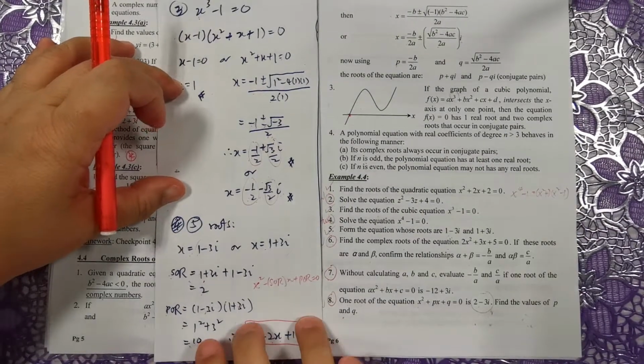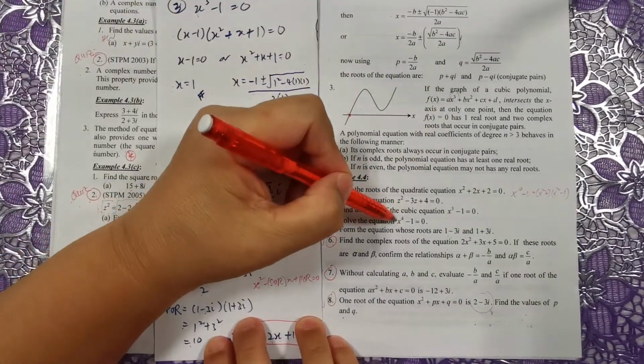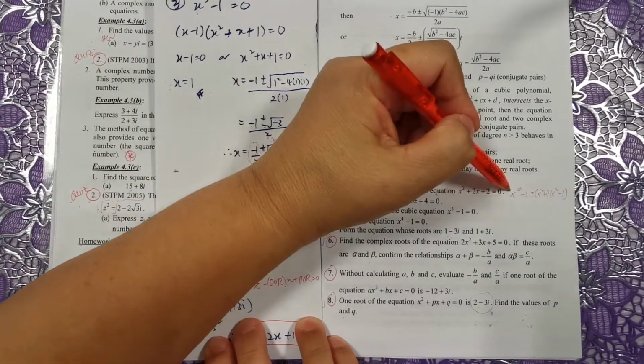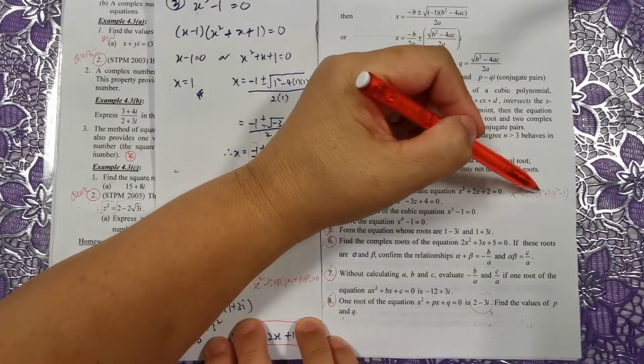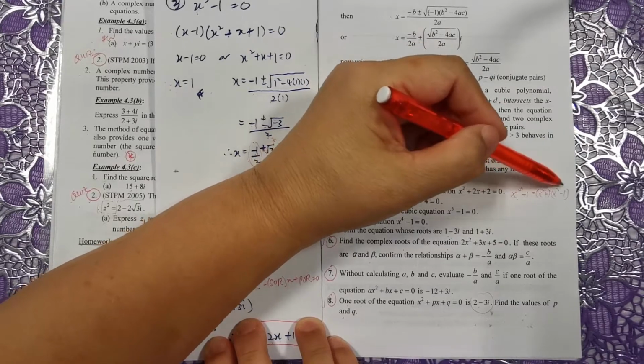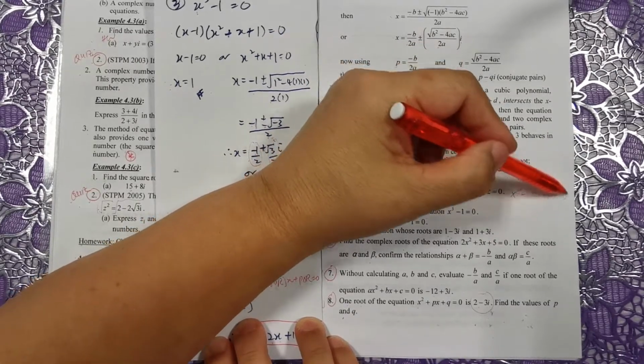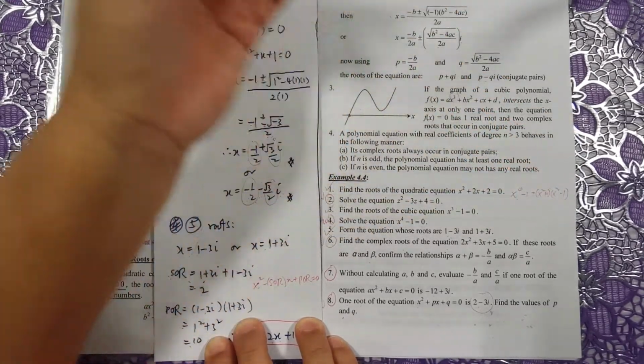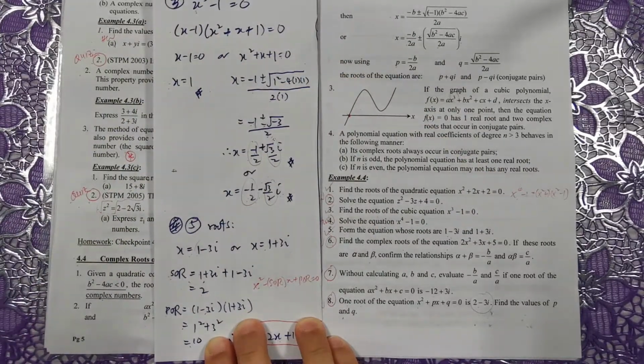Okay, question 4, solve the quadratic. This one you try yourself, just like this. x to the power 4 minus 1, you know that can be factorized as x squared plus 1 and x squared minus 1. So one gives you 2 real roots, and the other gives you 2 complex roots. Okay, you try this one, right?